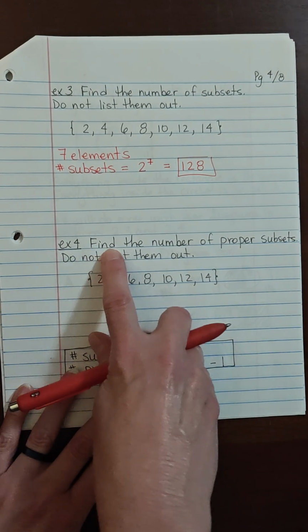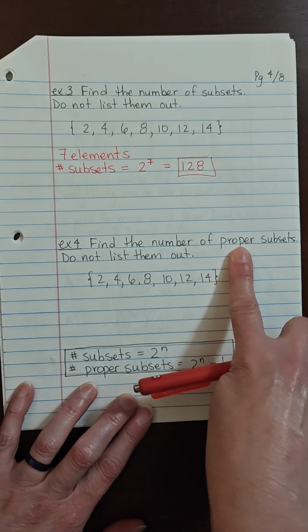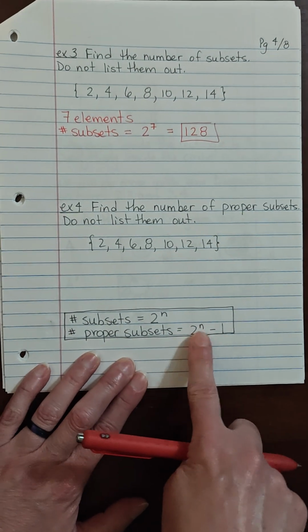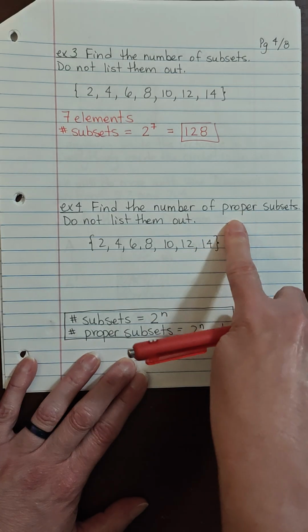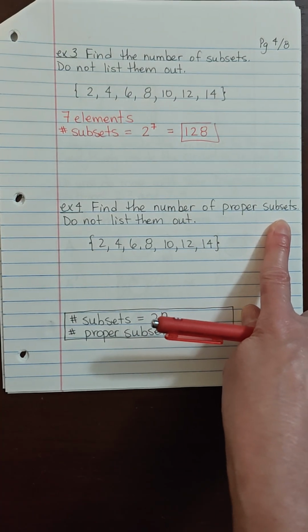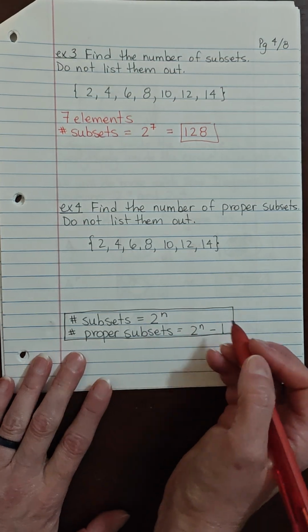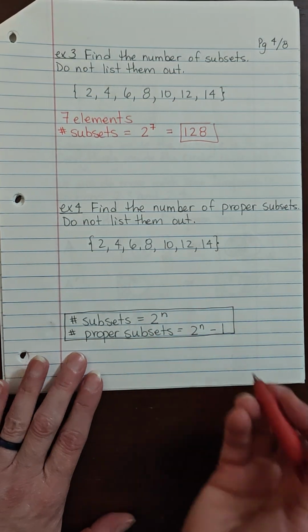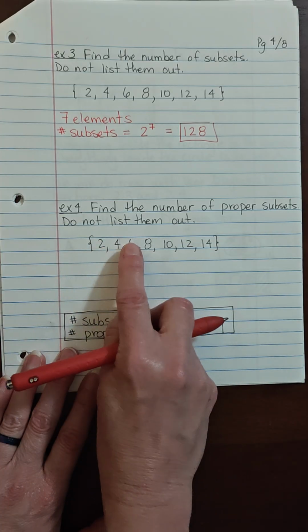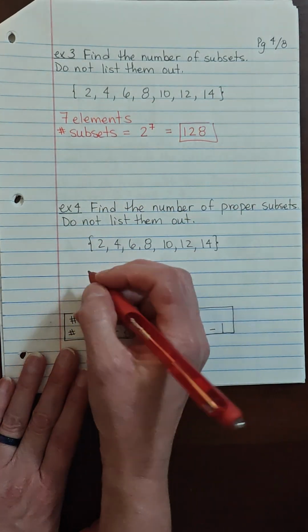Okay, this one though says find the number of proper subsets. That just means that I have to subtract 1, because proper subset just takes out the "or equal to" option, just takes out that one option. So the number of proper subsets is 2 to the n minus 1. So here I've got 1, 2, 3, 4, 5, 6, 7, same as up here.